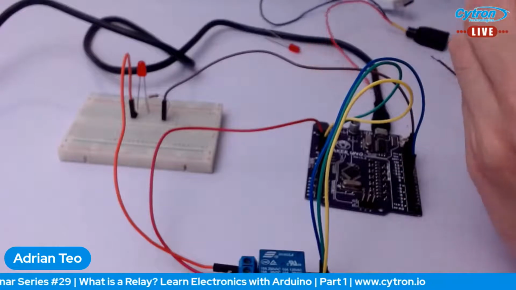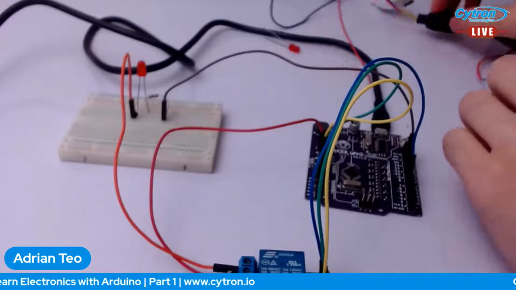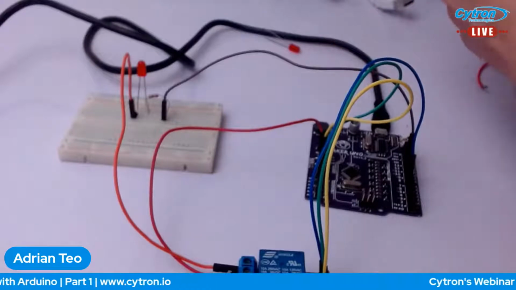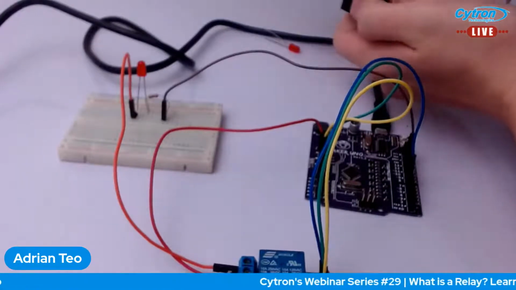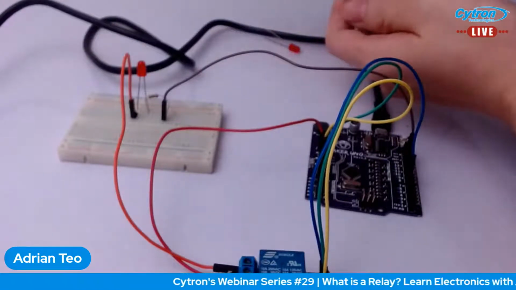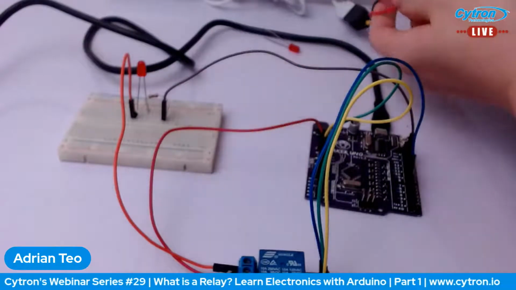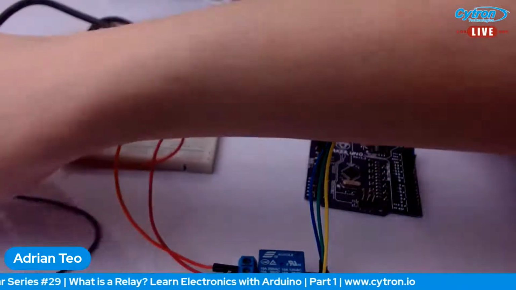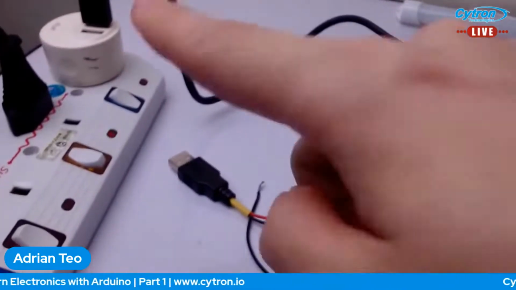Okay, the reason why we use a relay is because we know that the Arduino won't be able to supply enough current to this kind of light or even your phone charger. So you need to use a separate external power, and the external power comes from the plug that I'm using right now. Okay, a normal plug.